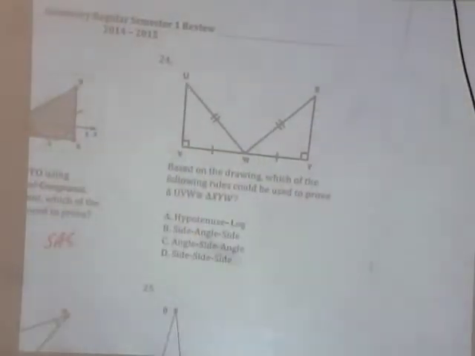24. Based on the drawing, which of the following rules could be used to prove the two triangles congruent? Side, angle, side. Is the angle they give us right in between the two sides? It would have to be this angle, wouldn't it? So it's not B. Angle, side, angle? It's A. It's hypotenuse and a leg.